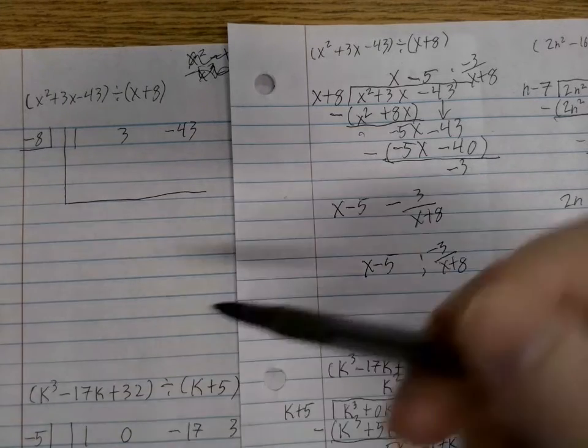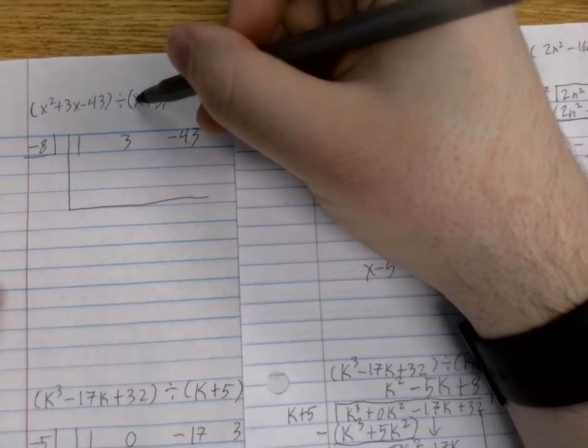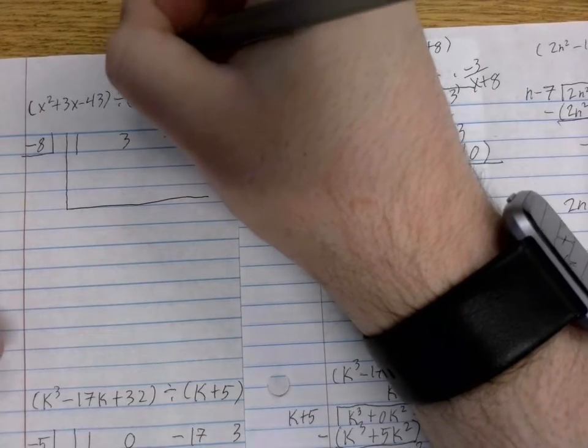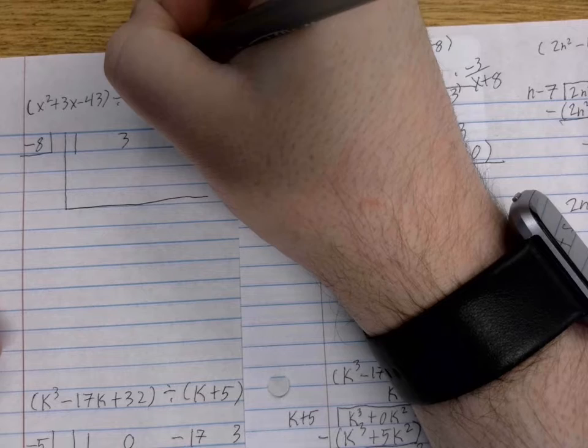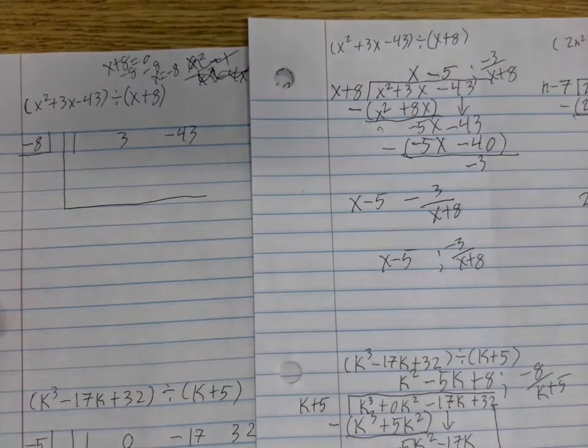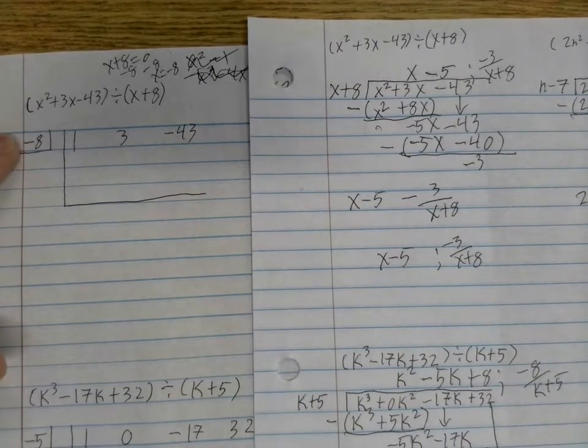First off, you want to take whatever you're dividing by and set it equal to 0, and solve for x. So you get x equals negative 8. Basically, you're just going to use the opposite of this number here. So you'll notice I have negative 8, and I put it in a little box here.